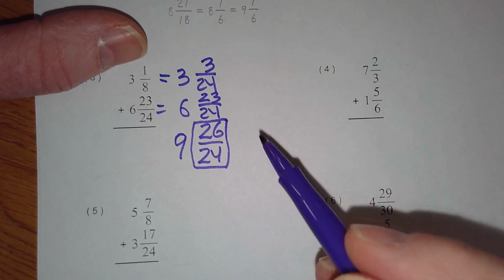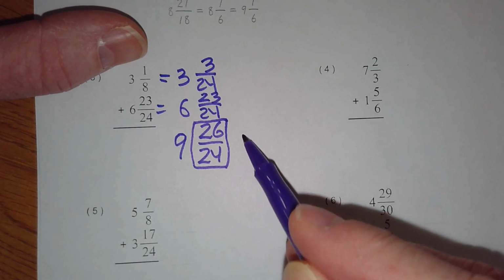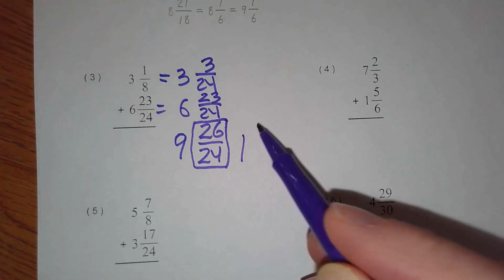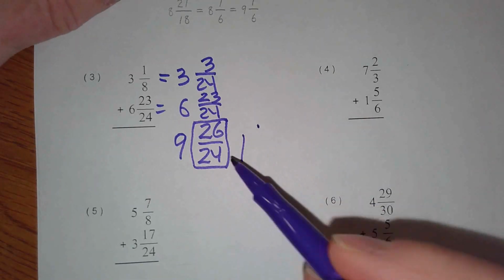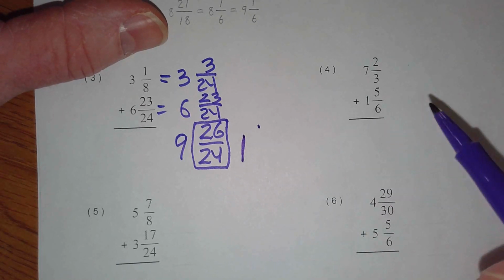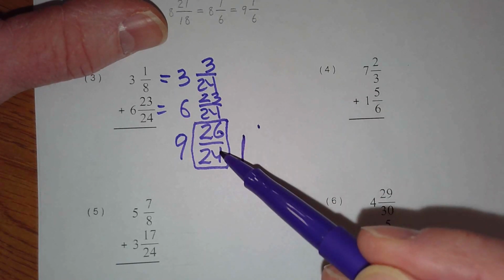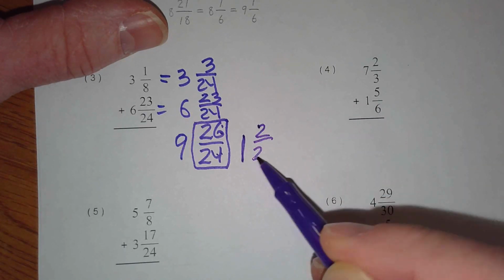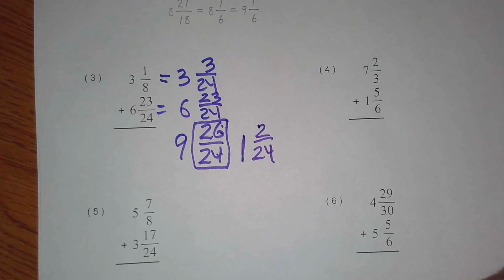Moose, how many 24s fit in 26? 1. And how many do you have left? How many 24ths? There's 26 of them. You just made one whole pizza. How many 24ths do you have left? 6. Subtract these two numbers. 2, 2 24ths.